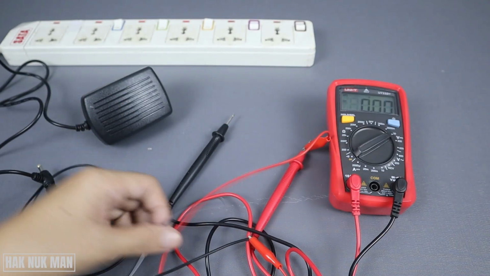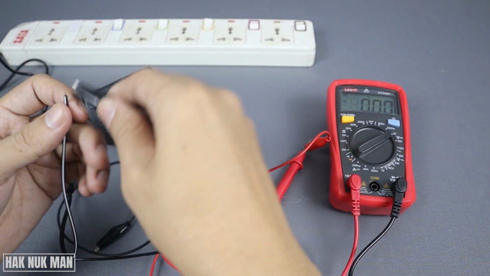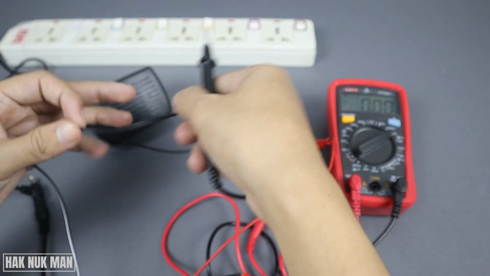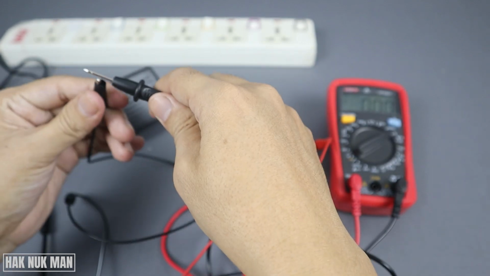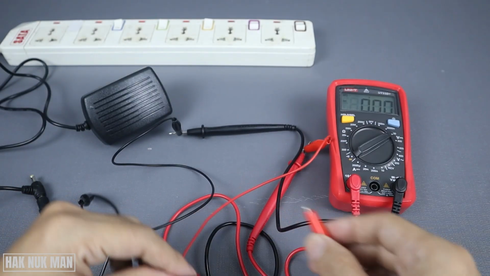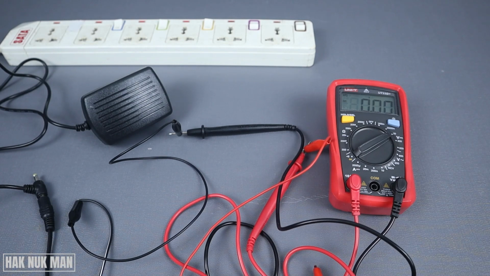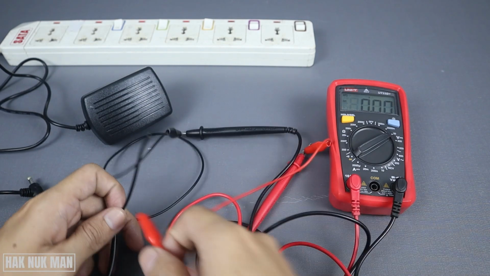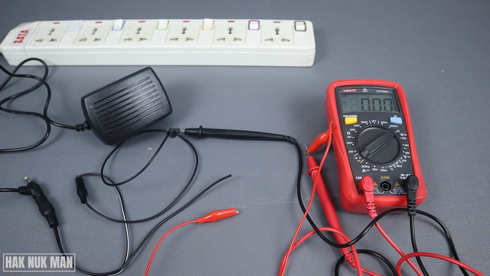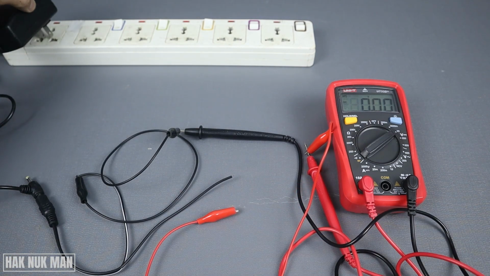Okay, another one to the black. Okay, let's disconnect this one first. And plug it in.